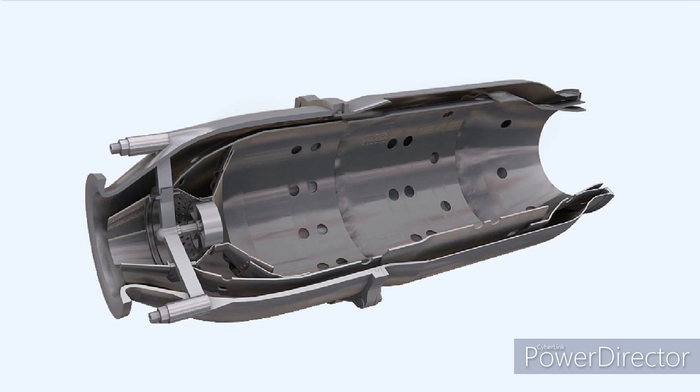The reduction in velocity is still not enough, however. Further decreases must be achieved if the flame is not to blow out. The air is divided after it exits the high-pressure compressor into primary, secondary, and tertiary airflows. We'll now examine each of them.